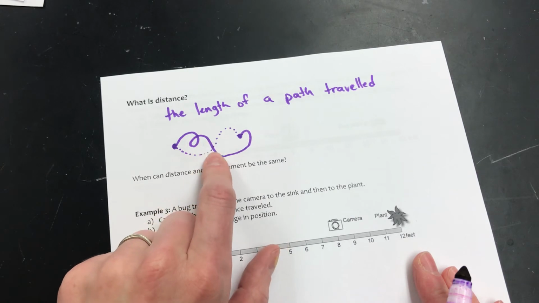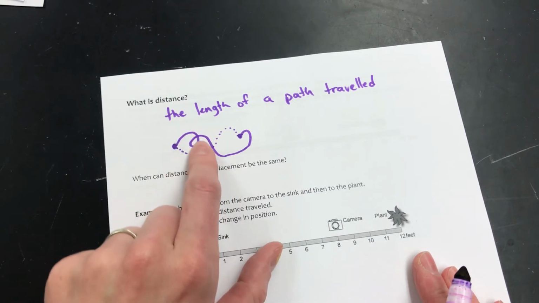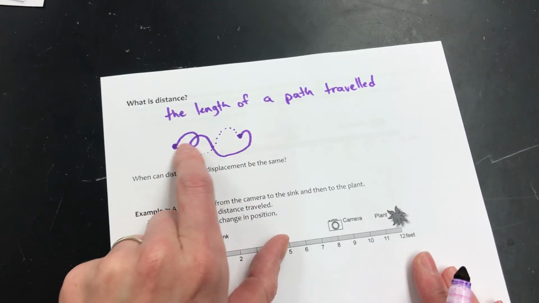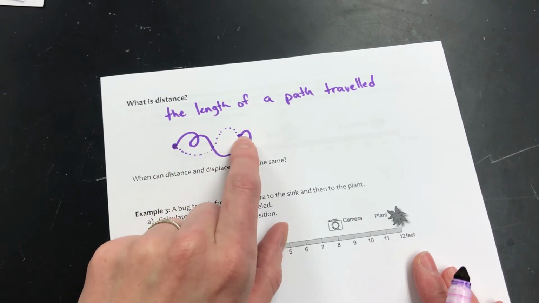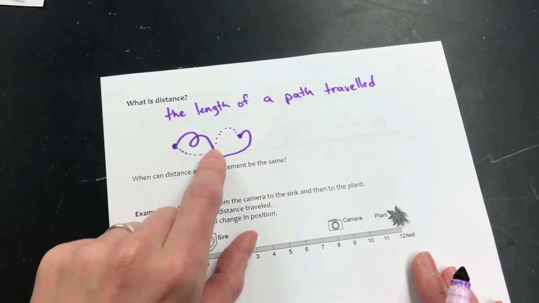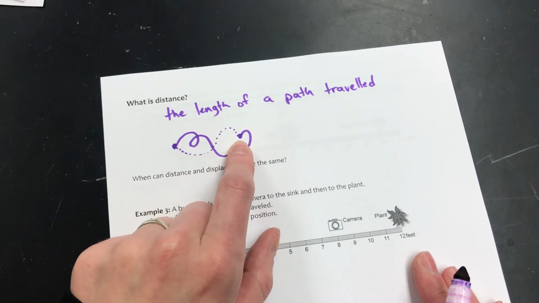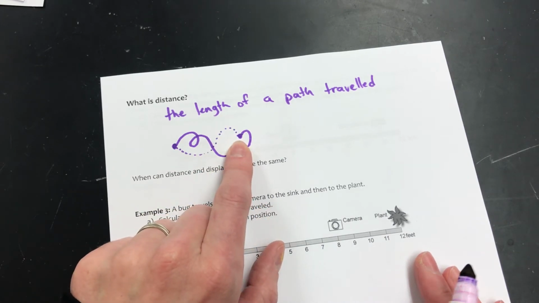Distance is used a lot when you're driving, because you can't drive through houses and fields and on things that aren't roads. So the distance that you travel to get to a location may not be the same as the distance in a straight line from one place to another. You may also go a different direction to get there and travel a lesser or greater distance.